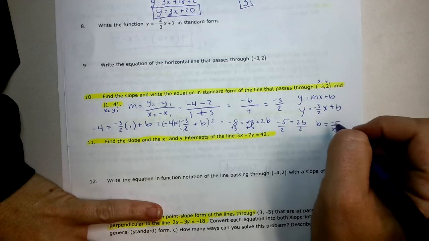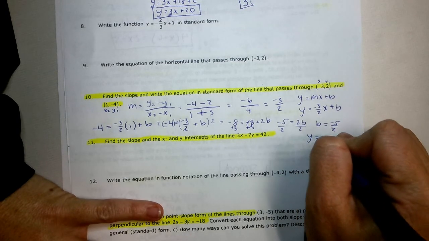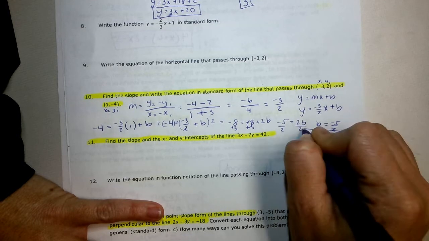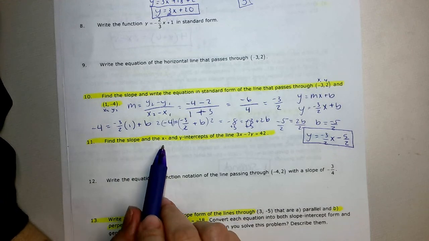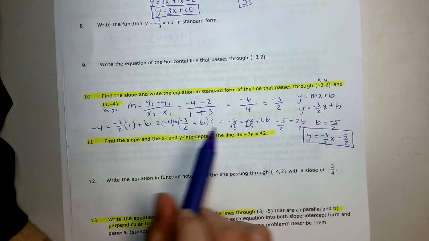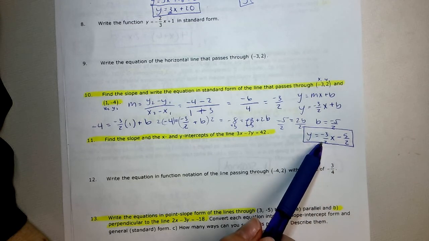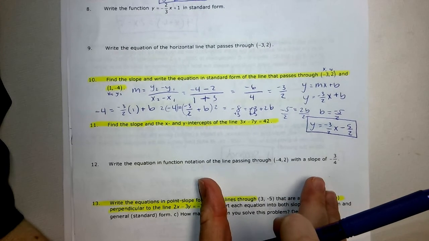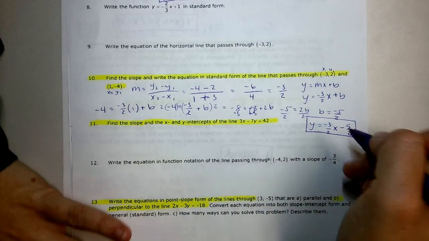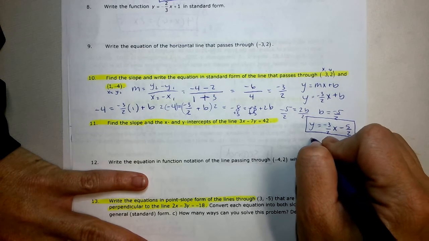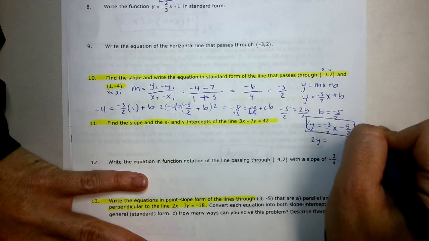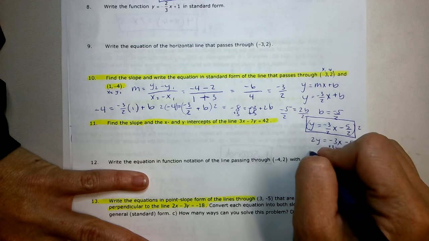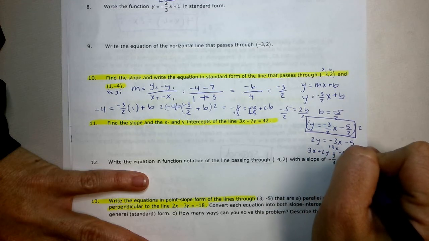Okay, so knowing that, I have y equals negative 3 over 2x minus 5 over 2. Find the slope of the x and y intercepts of this line. And it does say find the slope. That's my slope, and this is not in standard form. This is in slope-intercept form, but we're just going to be done. No, actually we won't. Okay, so we're going to multiply both sides by 2. And I get 2y equals, because I'm multiplying everything by 2, negative 3x minus 5. I'm going to add 3x to both sides. So I get 3x plus 2y equals negative 5.